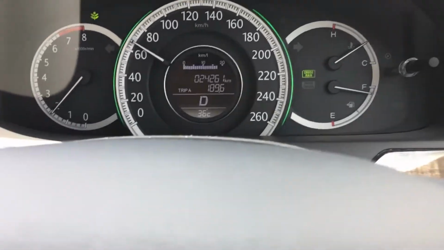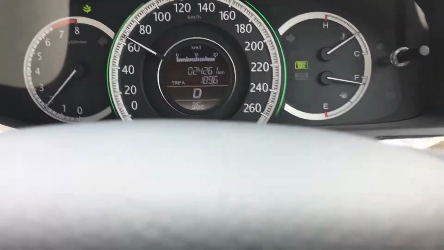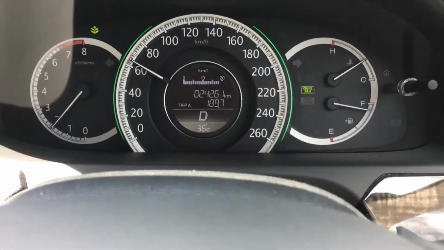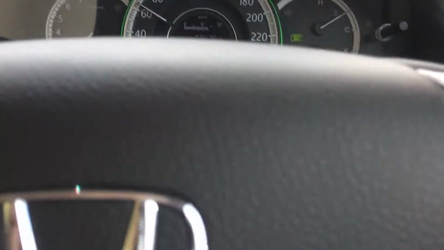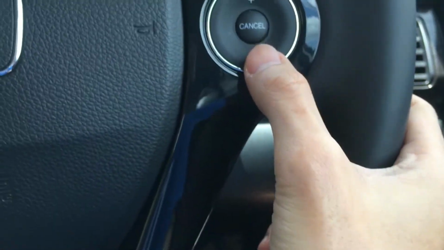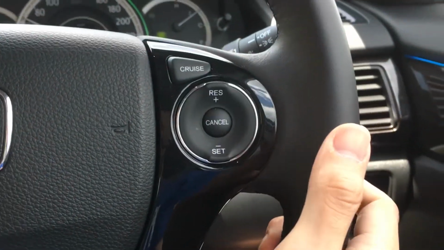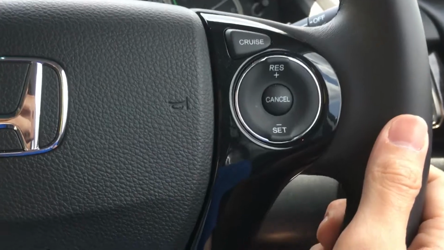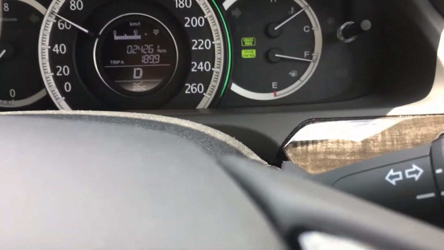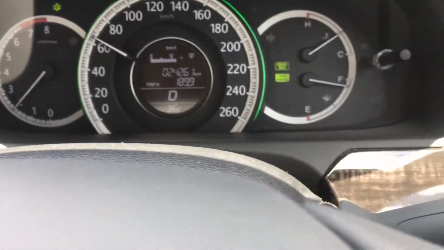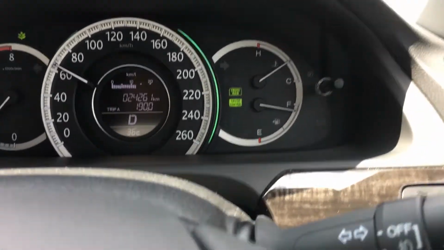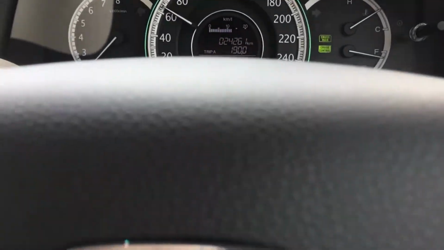Then you just need to drive and accelerate to the speed that you require. For this video, I'm just going to accelerate to maybe 60 because of the traffic condition. All you need to do is press set here, and basically you're done, and that's all. When you look at the dashboard, you'll be able to see that cruise control is on. There will be a secondary light on there. And as you see, my leg is off the accelerator right now.